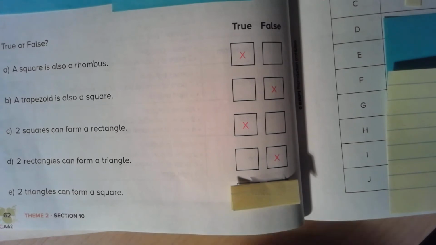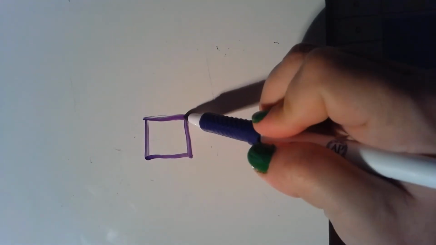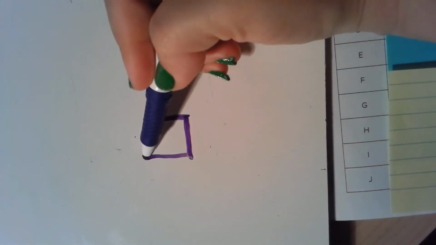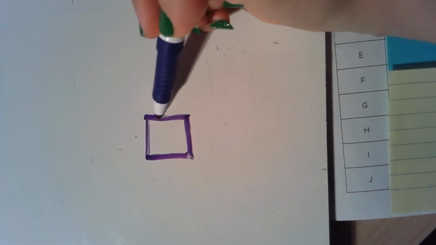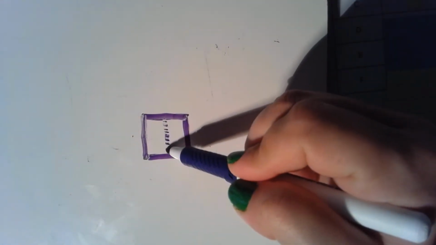Now, here's my square. Is there any way to split your square so that you have two triangles? Can you make two triangles? Well, if I go down the center, that's not going to make two triangles.